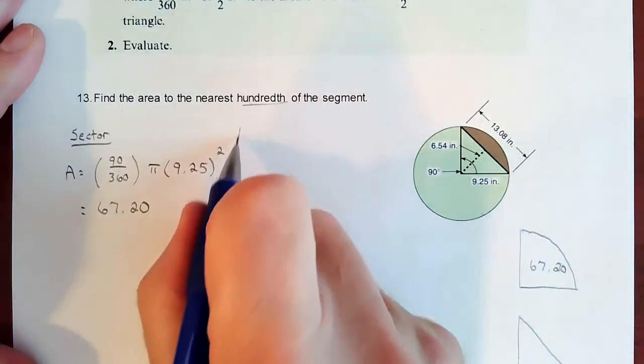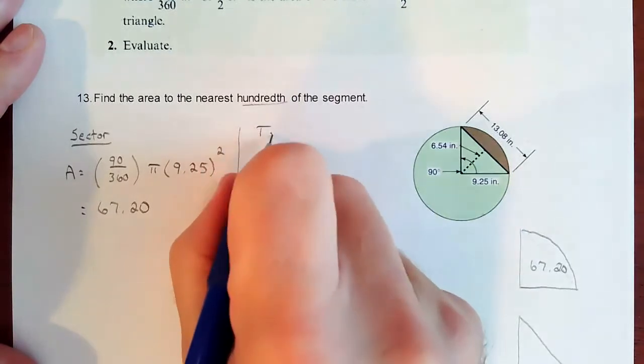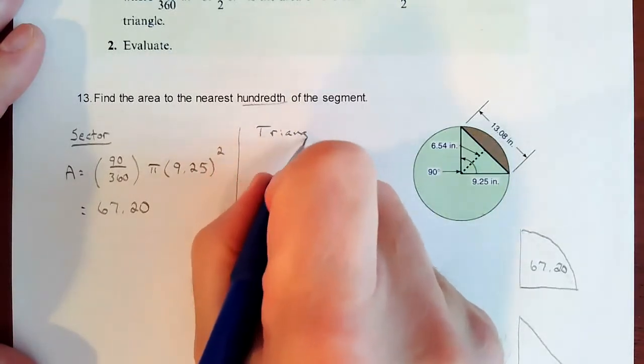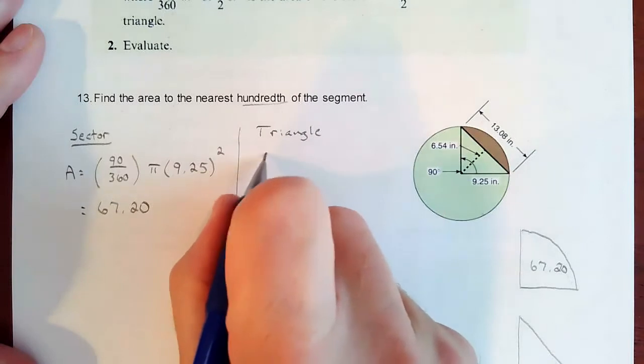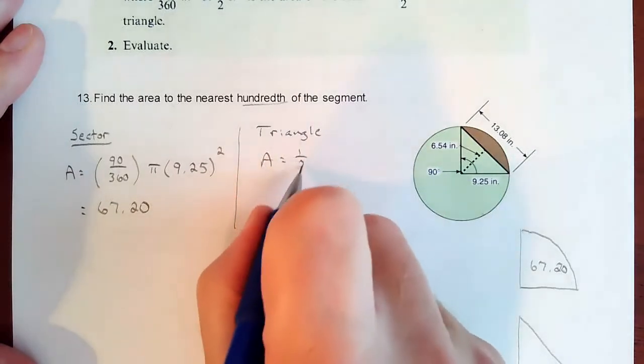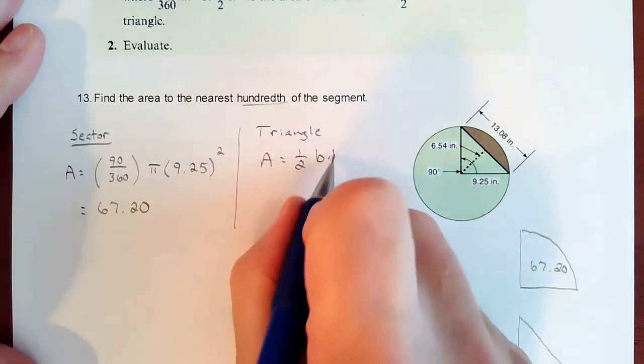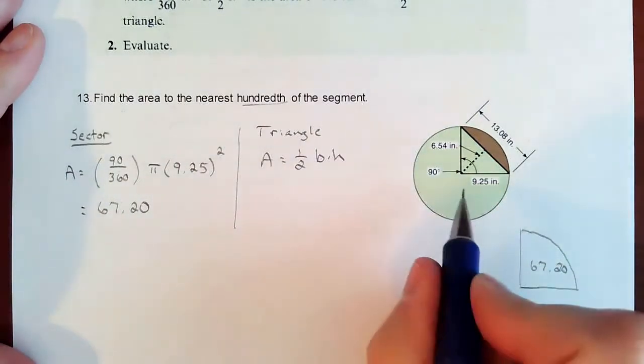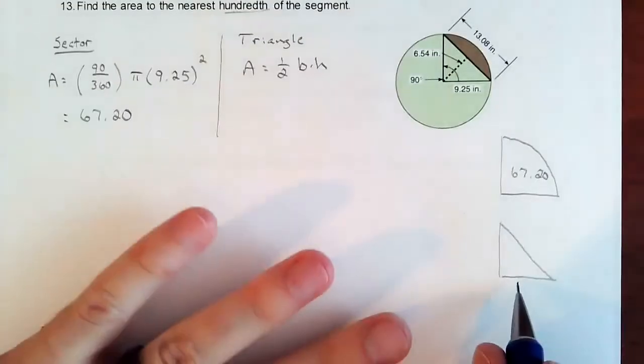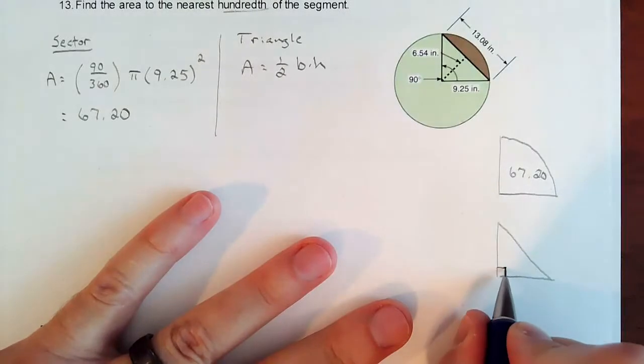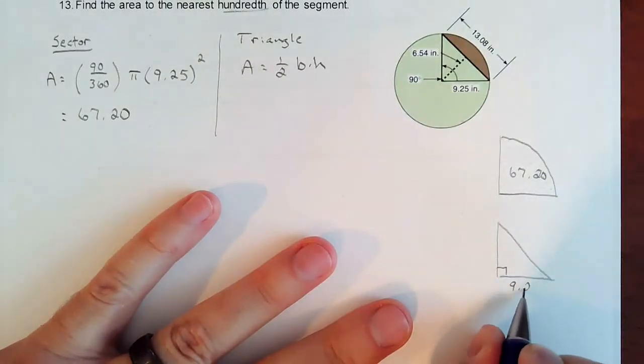And then we want the area of the triangle, so we can cut it out. So the area of a triangle, just to refresh your memory, is 1/2 base times height. And the great news is they're giving us a right triangle. So that right triangle has base and height on it.